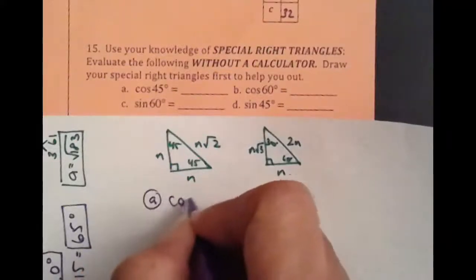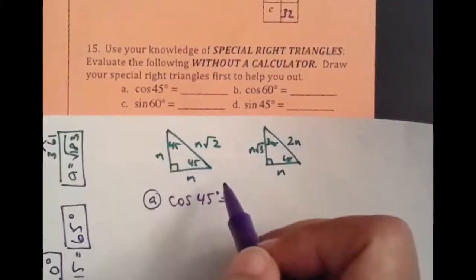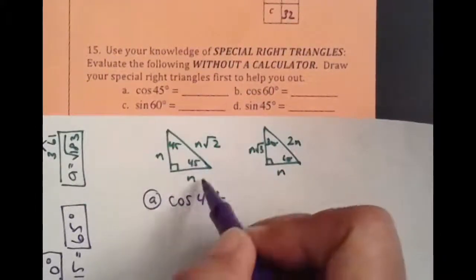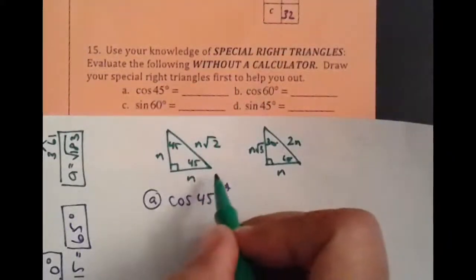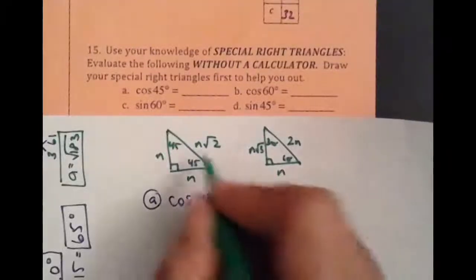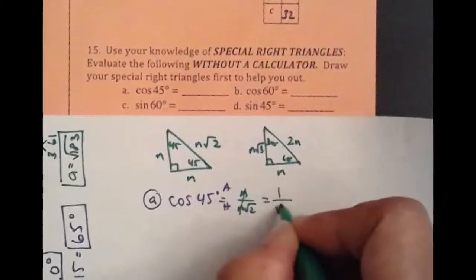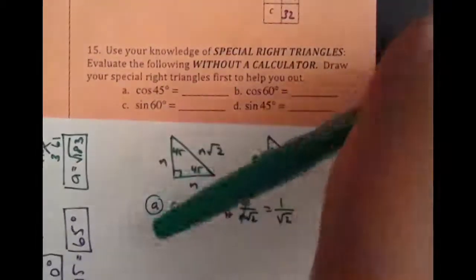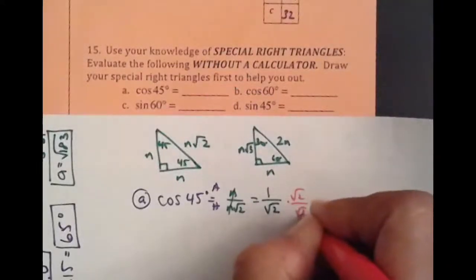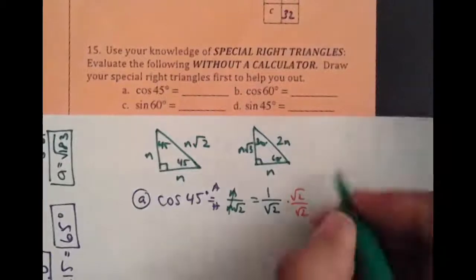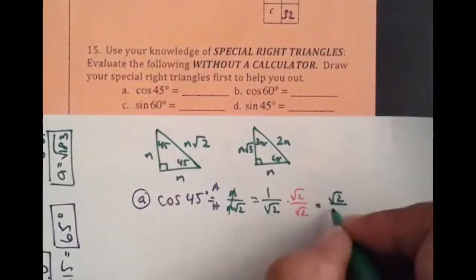Let's solve for our trig values. For part A, we want to find cosine of 45 degrees. Keep in mind we have two 45s, and it doesn't matter which one you use. I'll just use this one. Cosine is adjacent over hypotenuse. The adjacent side of 45 is n, over the hypotenuse, which is n root 2. The n's cancel, so you have 1 over root 2. But you can't have a square root in the denominator, so we have to rationalize that. I'm going to multiply top and bottom by root 2. That simplifies to 1 times square root of 2, which is square root of 2, over square root of 2 times square root of 2, which is just 2.